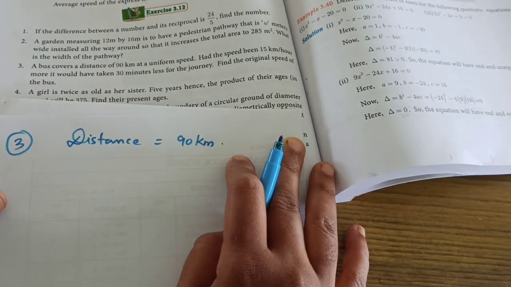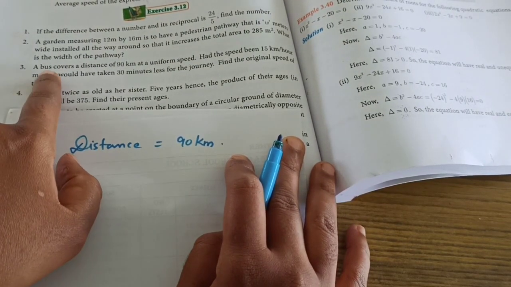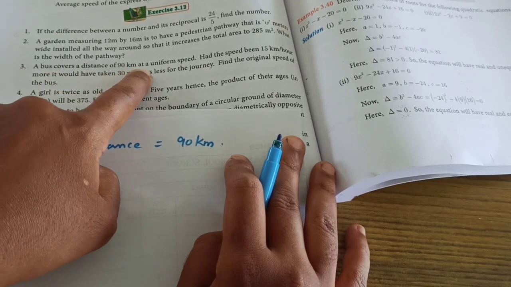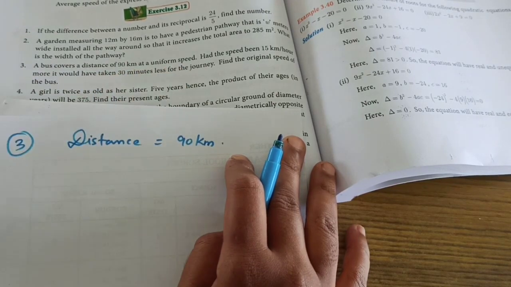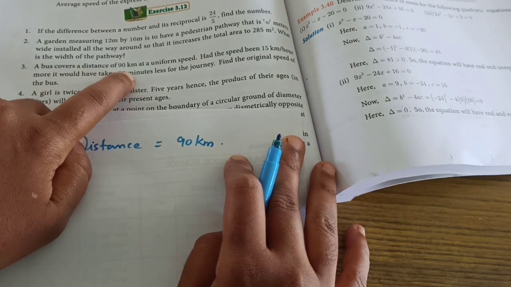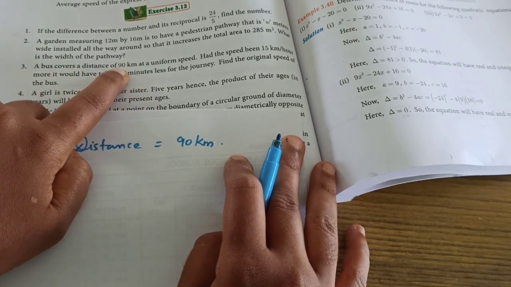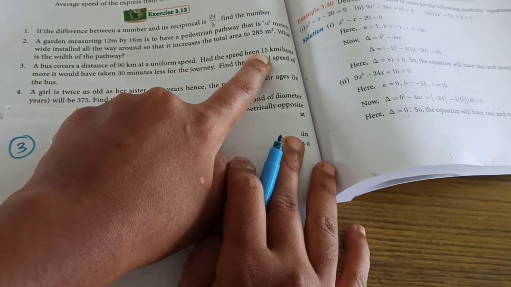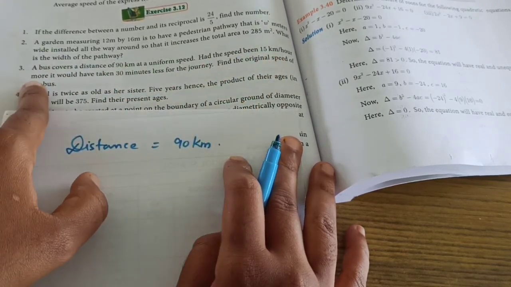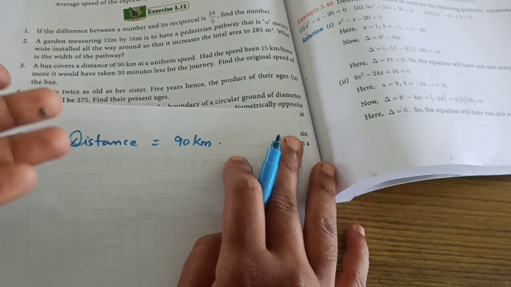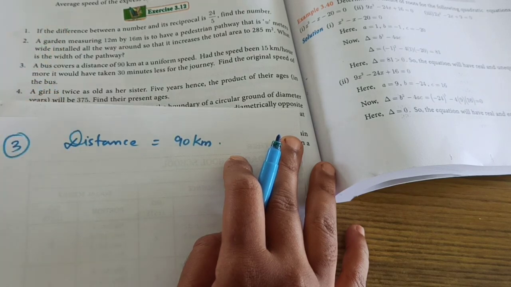The passenger train, we solved an example, no? 3.39. Passenger train and express train. Likewise here bus. So a bus covers a distance of 90 km at a uniform speed. The speed is uniform. Throughout the distance, the speed is uniform only. So what is this distance they need to cover by the bus? 90 kilometer. Had the speed been 15 kilometer per hour more, as the speed increases, the time will reduce. Correct? It is indirect variation. That means speed and time, when we go fast, no, we will reach fast. So the time will reduce.